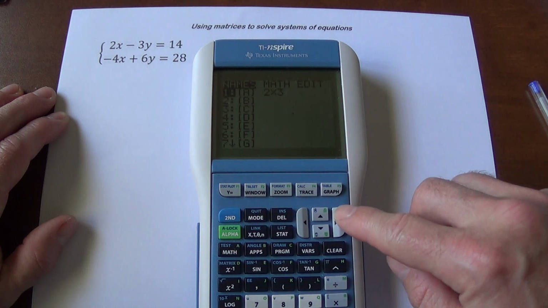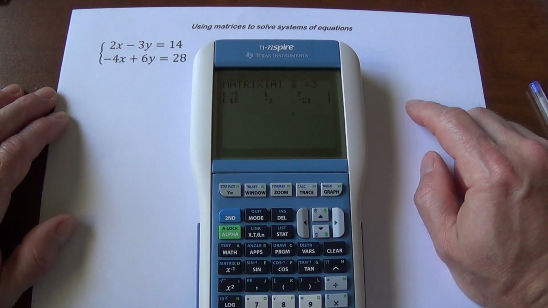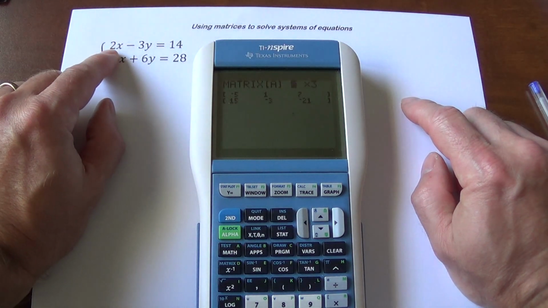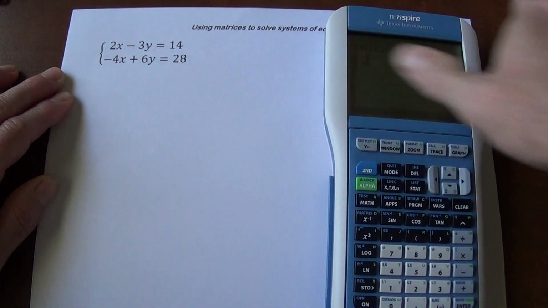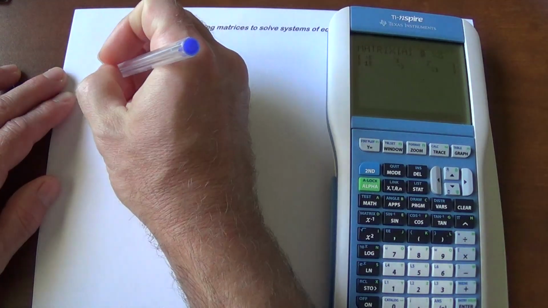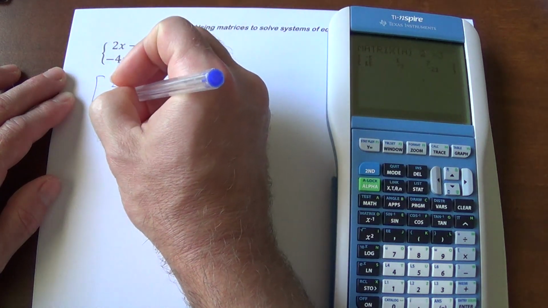So we're going to go to matrix. I'm going to need to enter my matrix here. It's going to be a 2 by 3 matrix because we're trying to write that as an augmented matrix. Let me remind you again what it is. This is what we are going to go for.